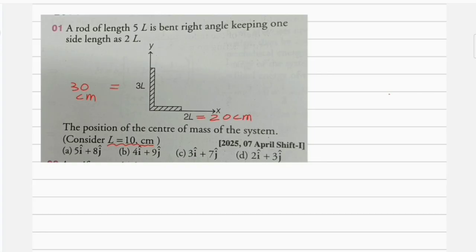So how to find the center of mass of this horizontal rod? This red dot is the center of mass of this horizontal rod whose length is 2L, with coordinates x1, y1. Students, this center of mass for 2L is lying on the x-axis, so its y coordinate will be 0. What about the x coordinate? Total length is 20 centimeter. Its x coordinate will be exactly at the center, half of 20 centimeter, which is 10 centimeter. So x1, y1 is 10, 0.